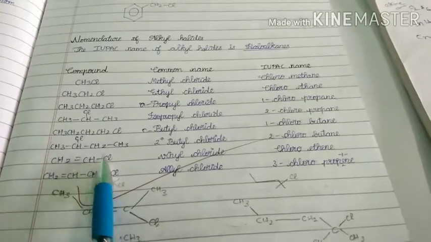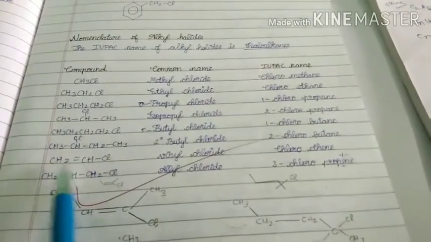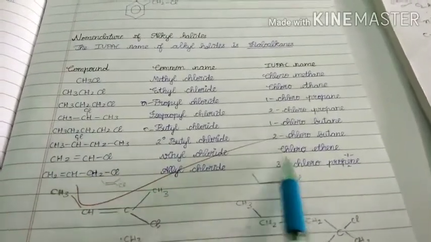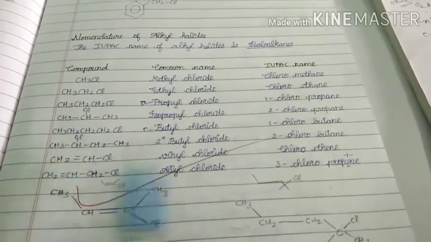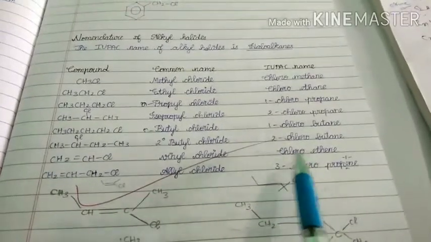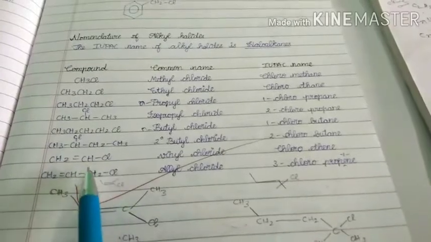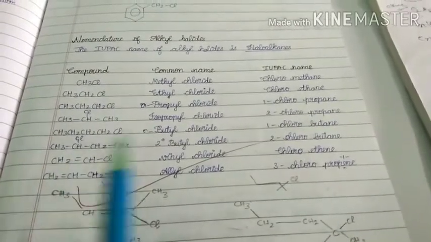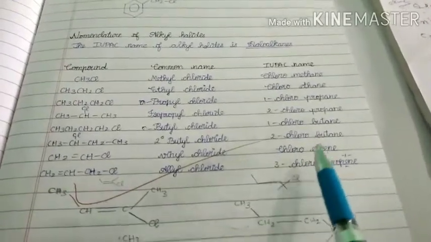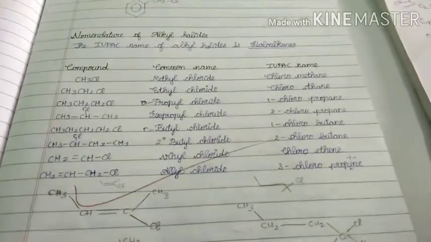But here if chlorine is present here, then also it will be first. But here only 2 carbons are there. In such cases, no need to mention the number. Here the name is what? Chloroethene. Why? Because a double bond is present. Ethene. We can write 1 chloroethene, that is also correct. No need to mention 1, because here 2 carbon atoms are present. So if chlorine is present either here or here, that carbon gets first position automatically. So there is no chance of 2 chloroethene. In such cases, no need to mention the number. If you mention the number, that also will not be wrong.